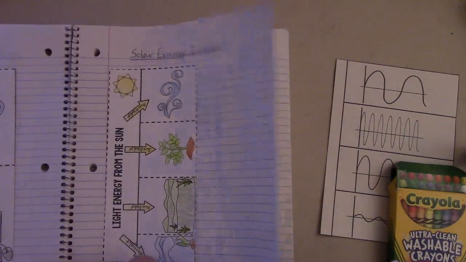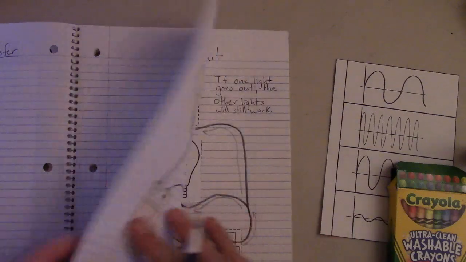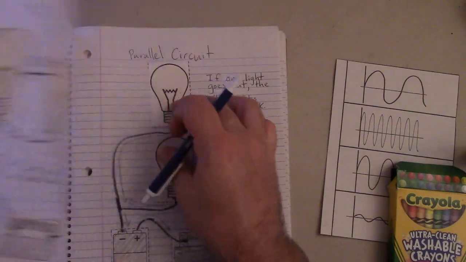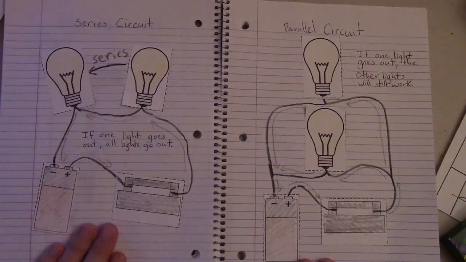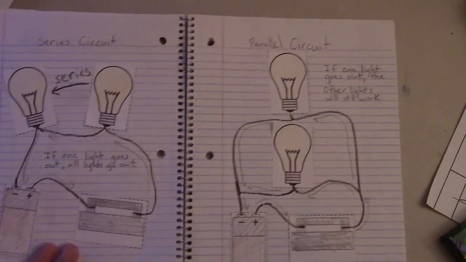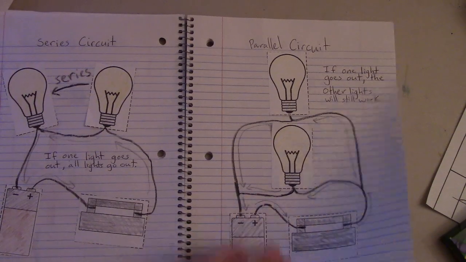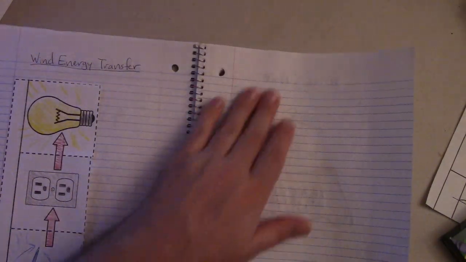Next blank page. Remember last time we looked at circuits. We did 2 pages, one for series circuits and one for parallel. Today we're just going to do one, so I'm going to flip to the back of that. And actually, remember we had an empty page. I could use that if I want to. I might save that though. I'll flip it to the back here.